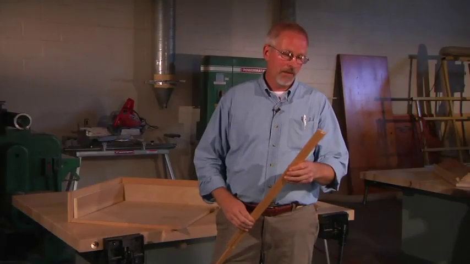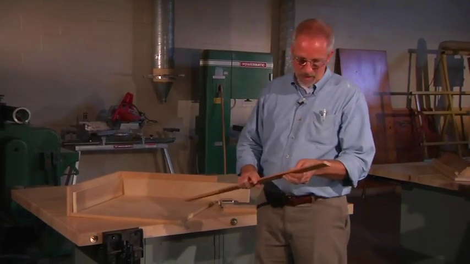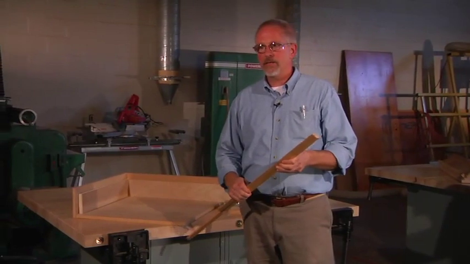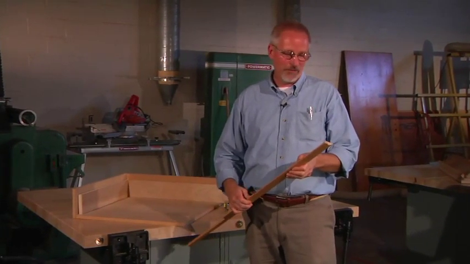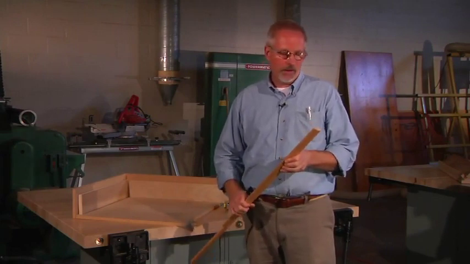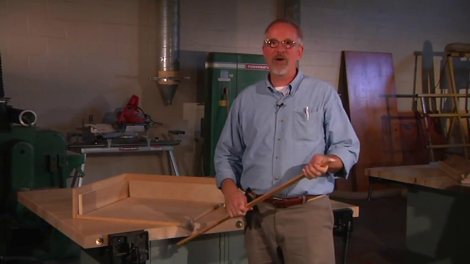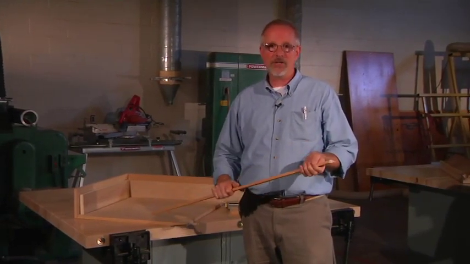We're going to talk a little bit now about crown moldings because we have another set of problems to deal with when we're dealing with crown moldings. We're still going to be talking about coping the inside corners, but we have a whole different set of problems with crown molding that we'll talk about here in just a little bit.